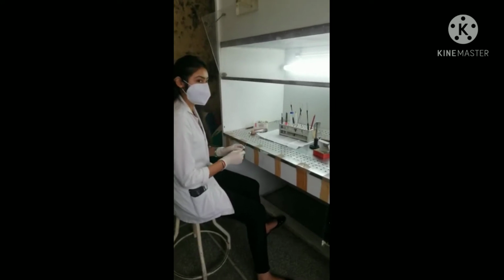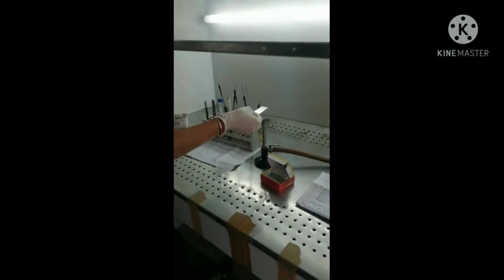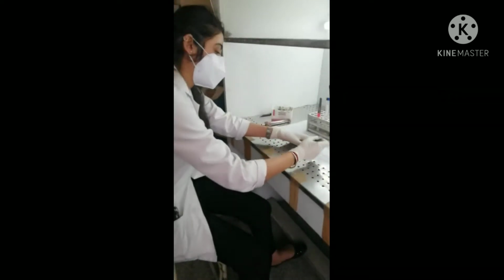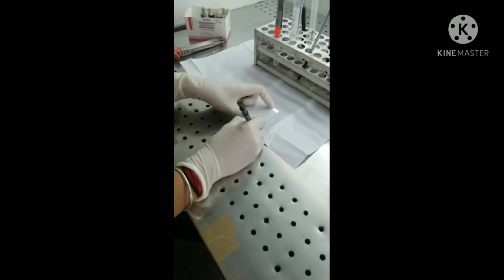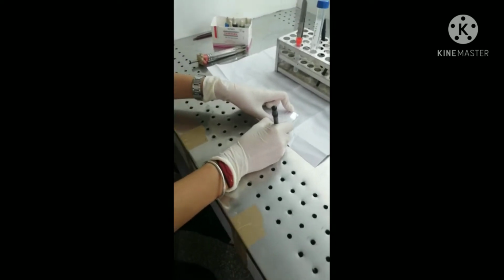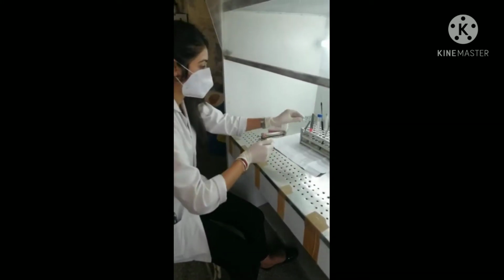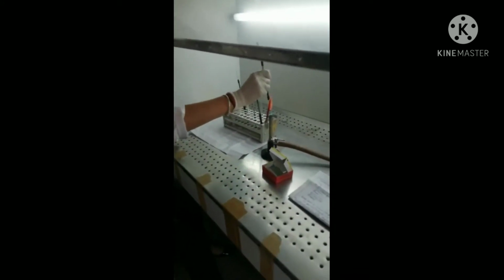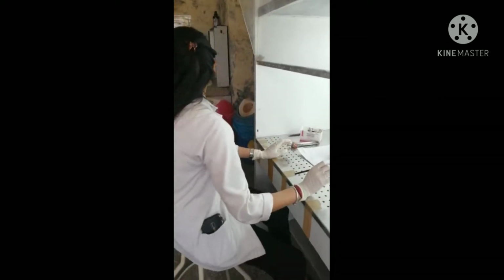All you have to do, under a biosafety cabinet, is take a clean glass slide and make it grease free by moving it right to left 13 to 14 times. Now take a marker and label the glass slide. Take a nichrome loop and sterilize it over the burner until it becomes red. Now leave it for cooling.